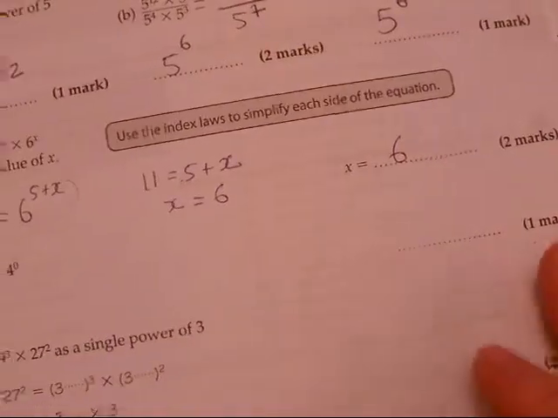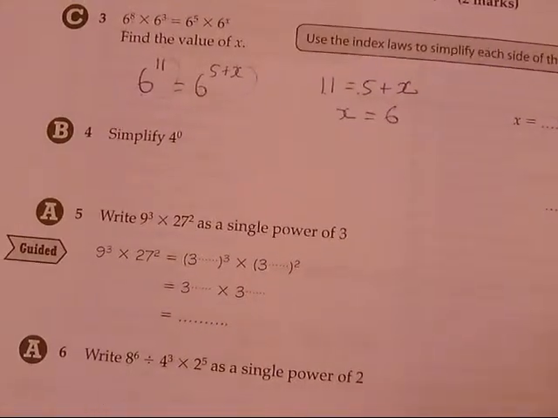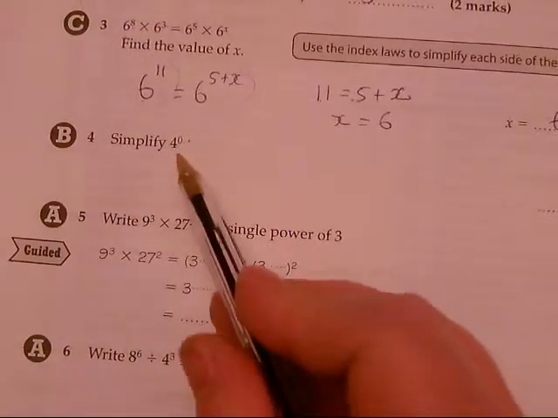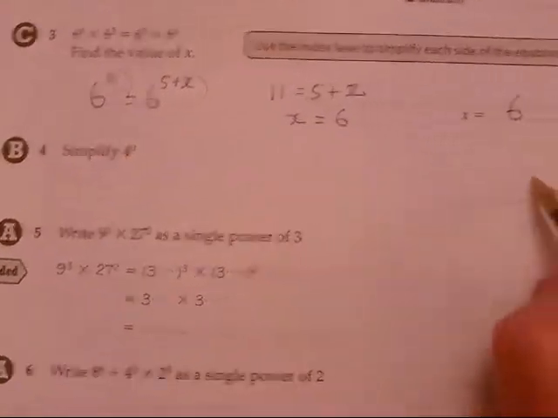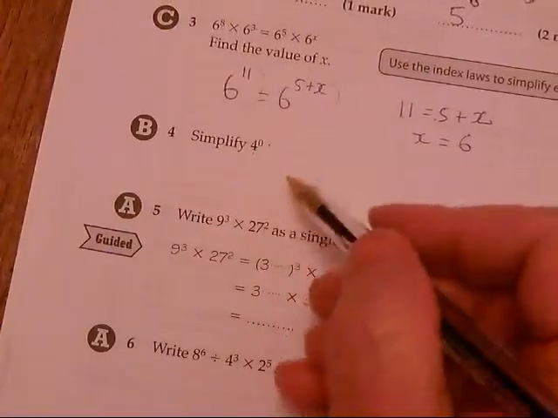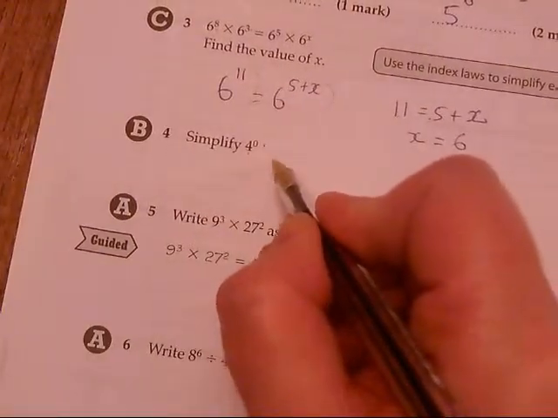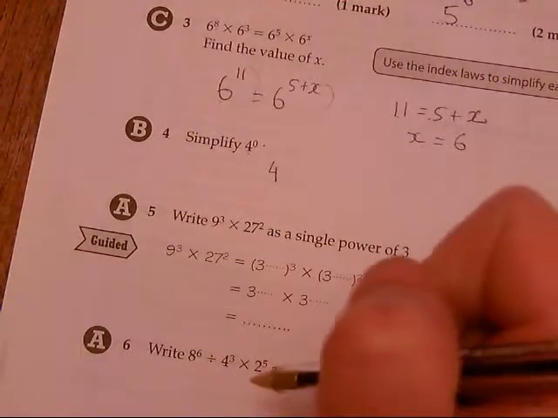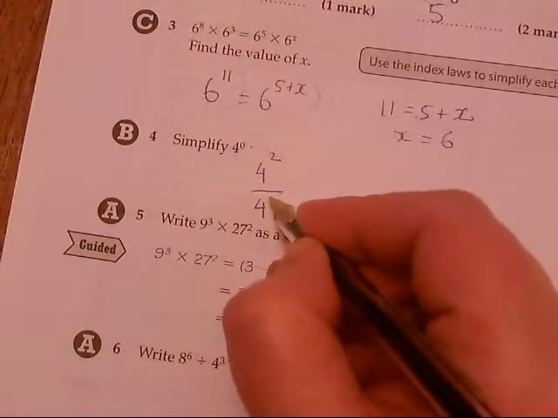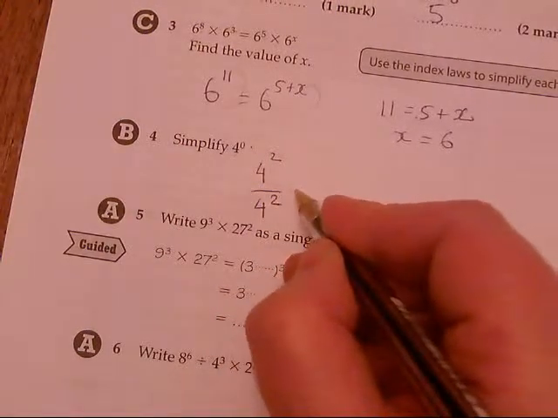Done. Alright. Okay, now we need to simplify 4 to the power of 0. You know that 4 to the power of 0 is always 1, right? And I can show you why it is 1. So look, imagine we have 4 to the power of 2, and we divide it by 4 to the power of 2.